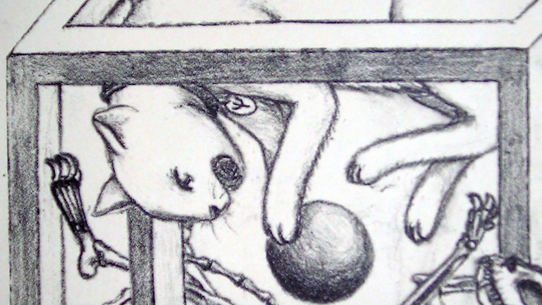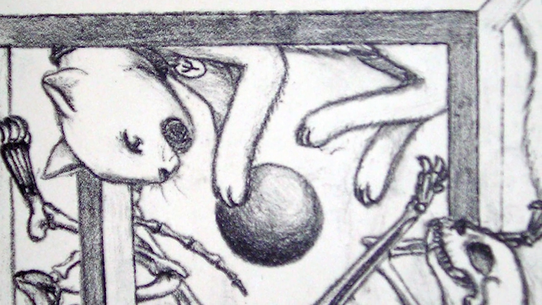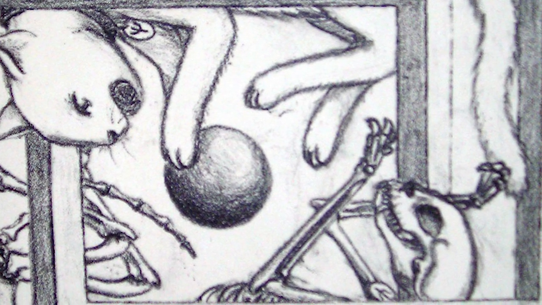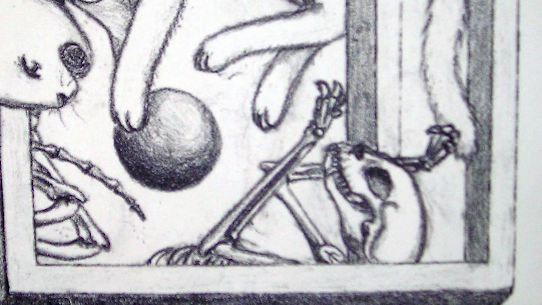Well, the reason why this is possible is because since the cat has yet to be observed as alive or dead, it exists in what is called a superposition, where you just assume both before you actually know.